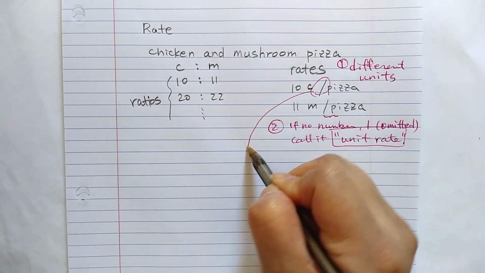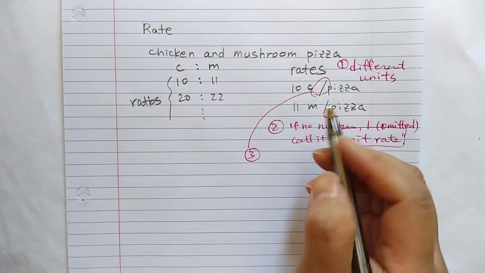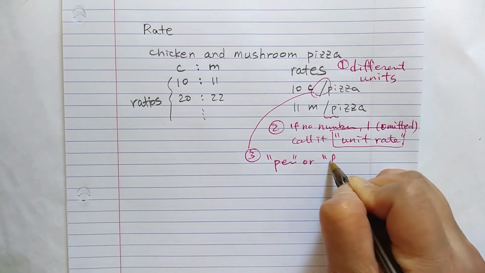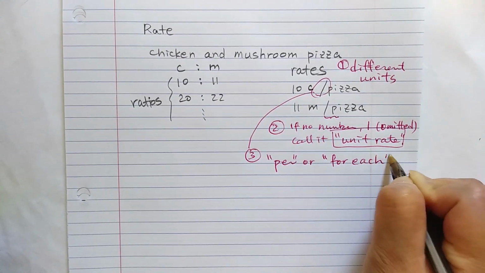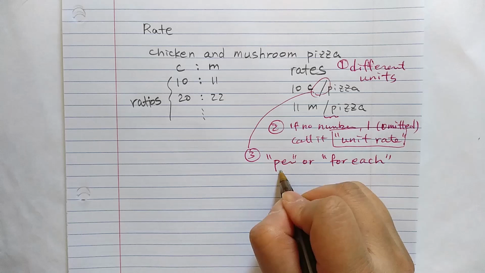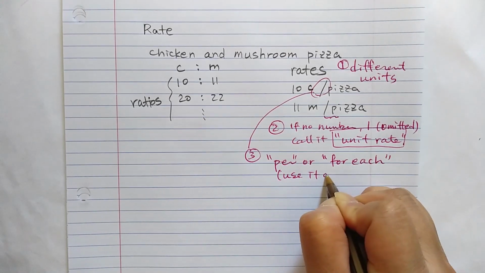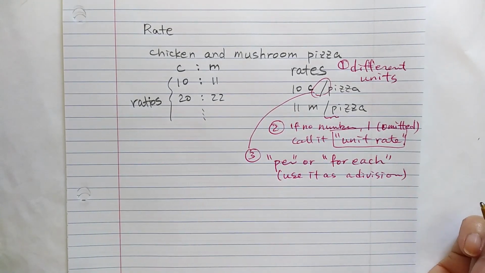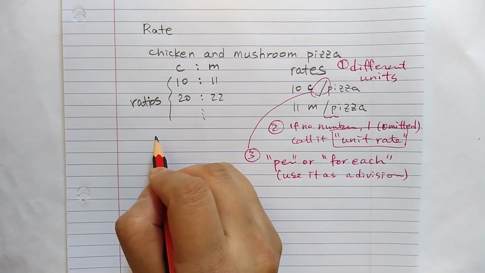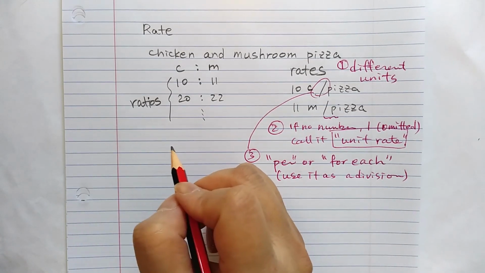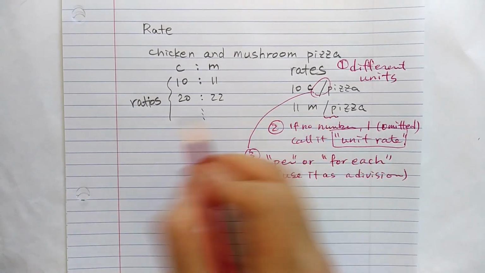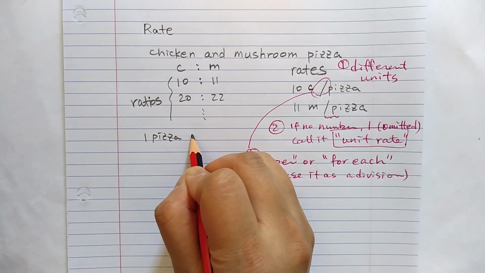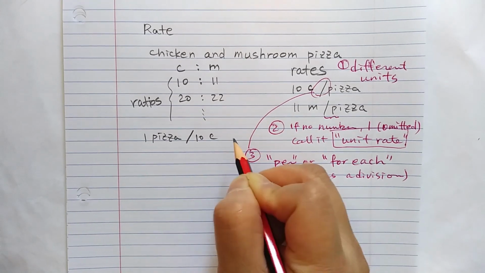Number 3, the slash here, we call it per, or for each. And we'll often use it as a division in calculations later. Some of you may wonder, instead of 10 chicken pieces for one pizza, can we say one pizza for 10 chicken pieces?